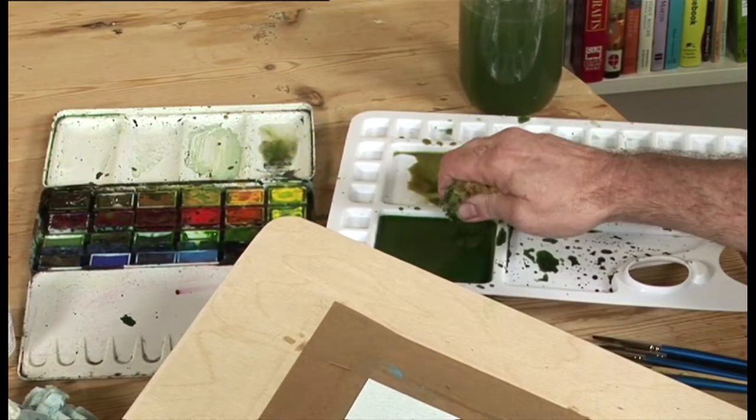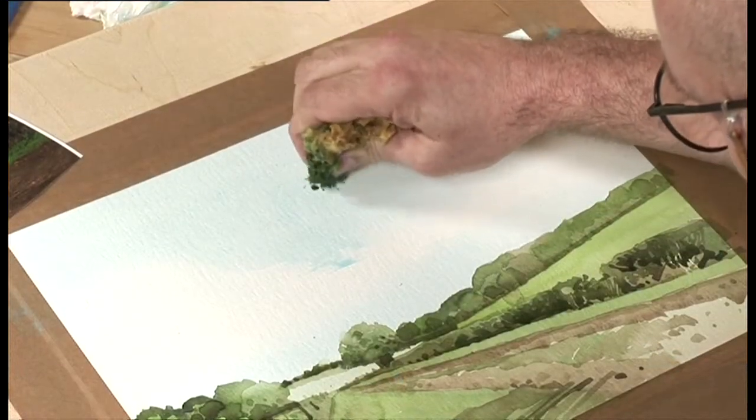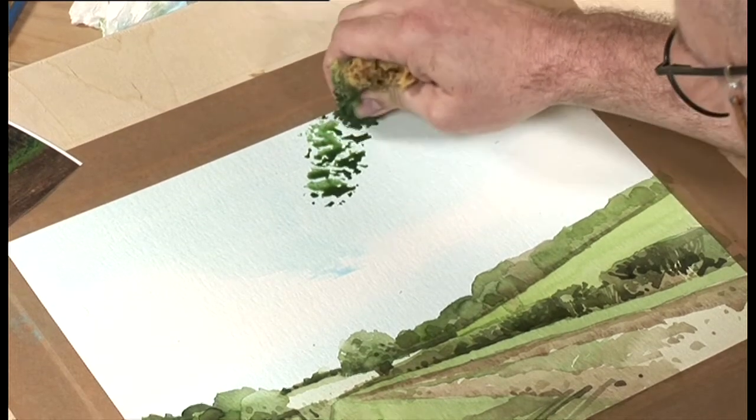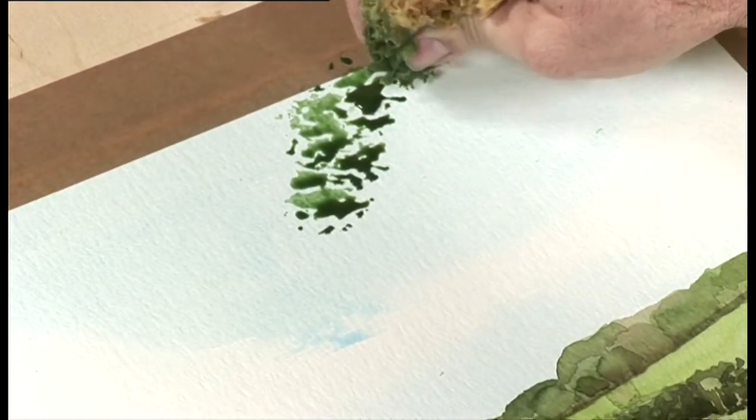Dip the sponge in the colour and start to dab this onto the paper to make the foliage. Concentrate on the paler areas of foliage, the shadows come later. Turn the sponge as you work to avoid getting repeated patterns from the sponge.